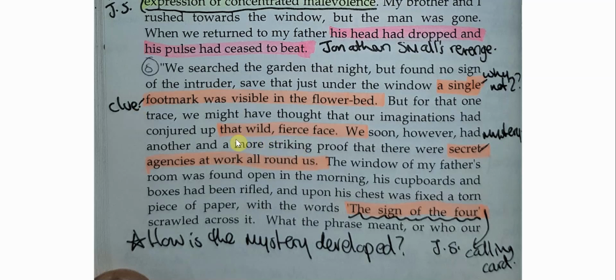Again, more animal imagery, or at least more sort of primal imagery. The wild, fierce face, use of fricatives within that fierce face, heat, that there is some sort of fire within there. And the secret agents is at work all around us, that there is some mystery, that he believes that there are people in the background, people in the shadows, who are trying to manipulate them and trying to control their lives. And we get another reference to the sign of 4, which is Jonathan Small's calling card. Wherever we see the sign of 4, Jonathan Small's been there.